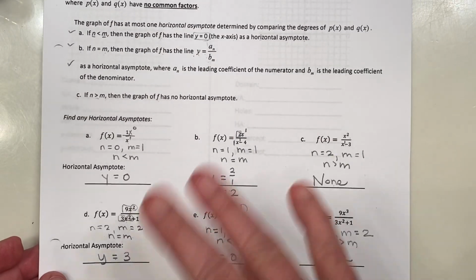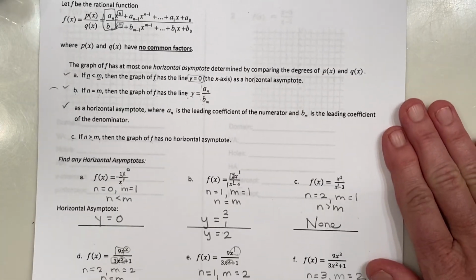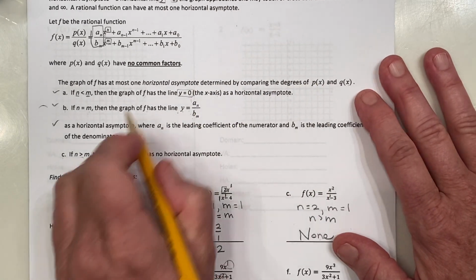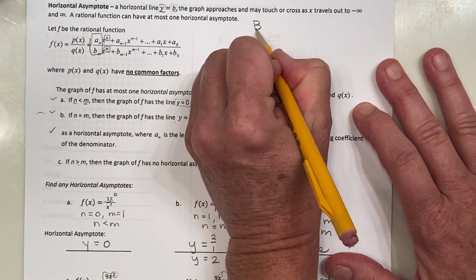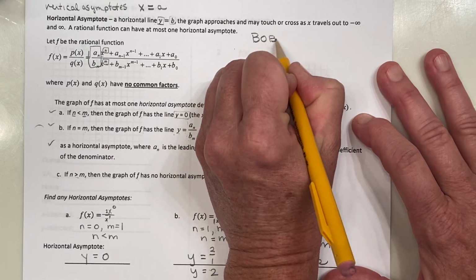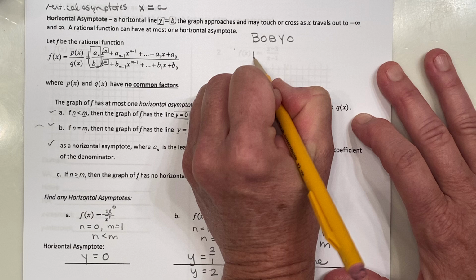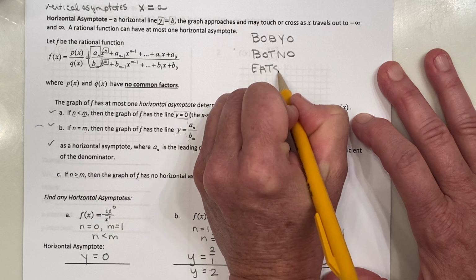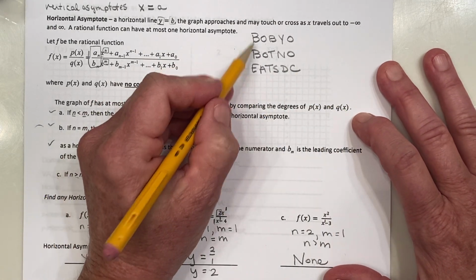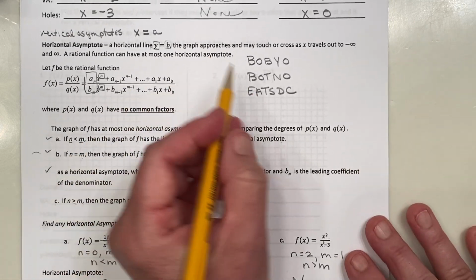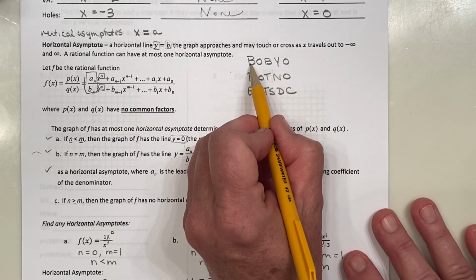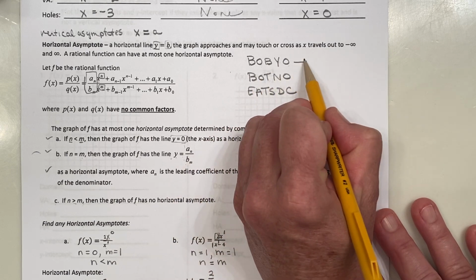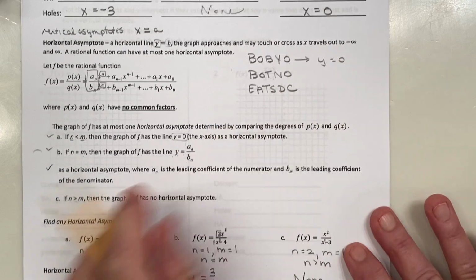Something that might help you with this horizontal asymptote is this acronym that I've heard floating around out there. And so I think I'll share it with you because it might help you to memorize what's going on here. Okay, there's this little silly saying. It's Bob yo, bot no, eats DC. I know that's weird. Bob yo, bot no, eats DC. And if we think about what these letters can represent, this is bigger on bottom for Bob, bigger on bottom, then y equals 0. Bigger on bottom, y equals 0.